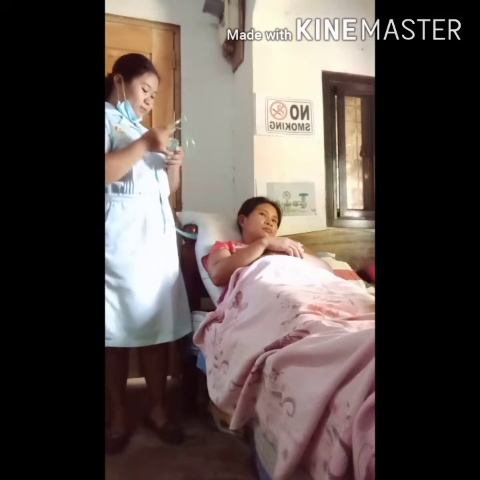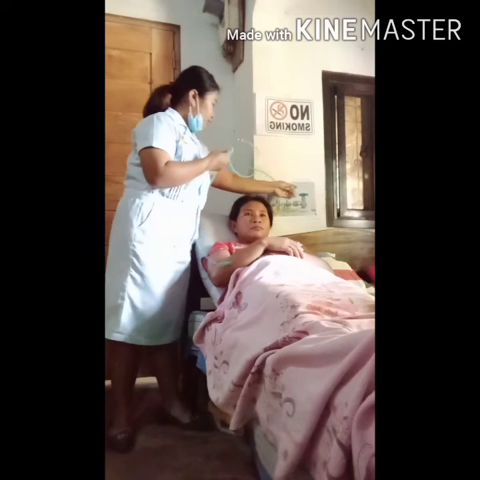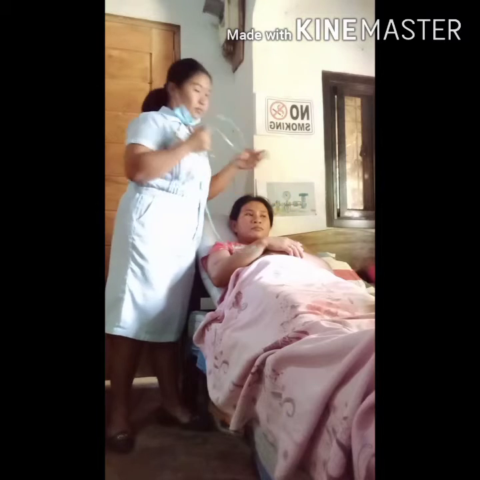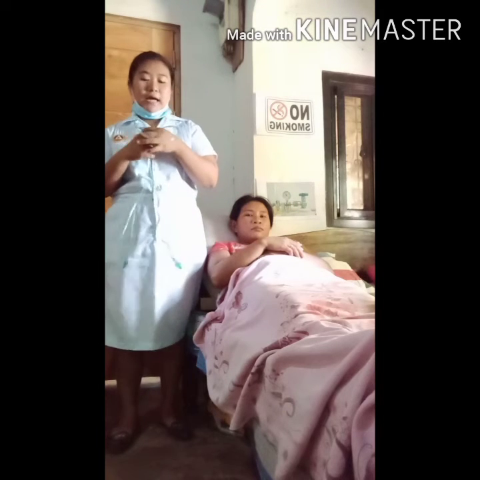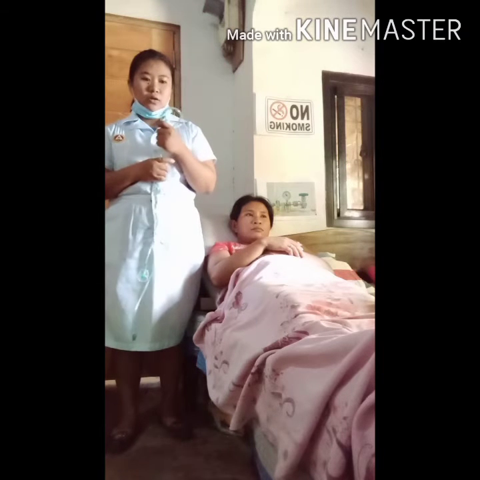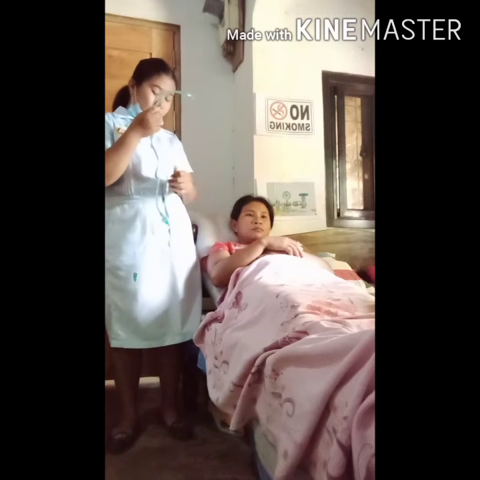So, next is for the nasal cannula. Insert the flow meter into the wall outlet or oxygen tank. And then attach the oxygen tubing to the nozzle on the flow meter.